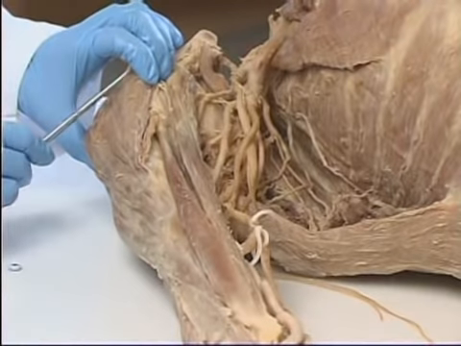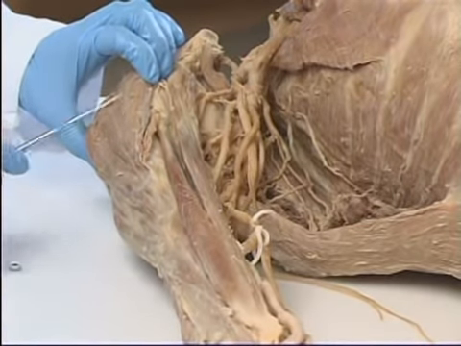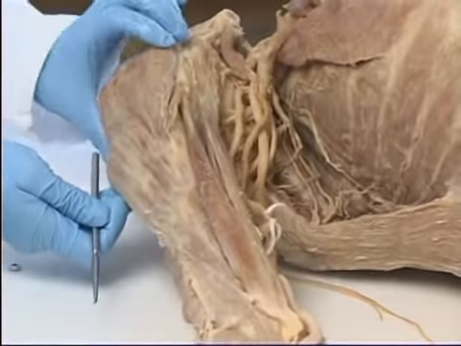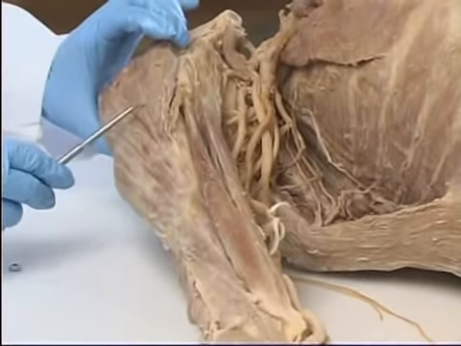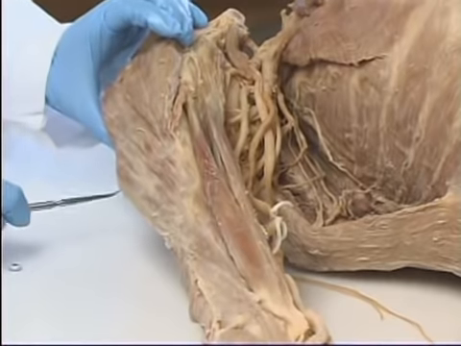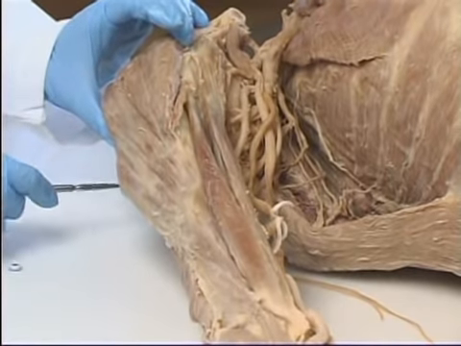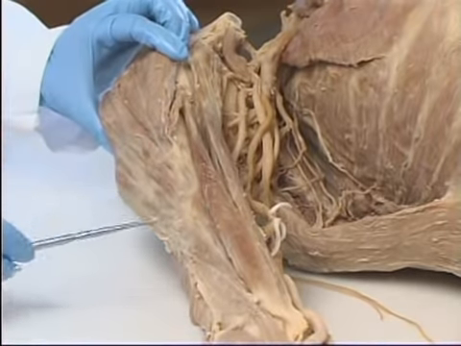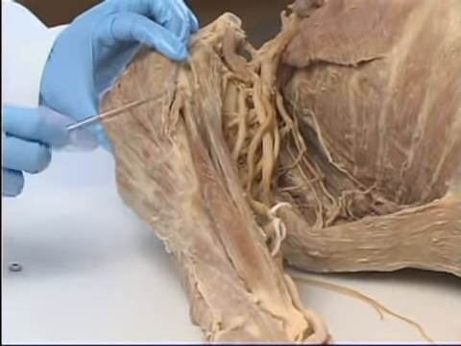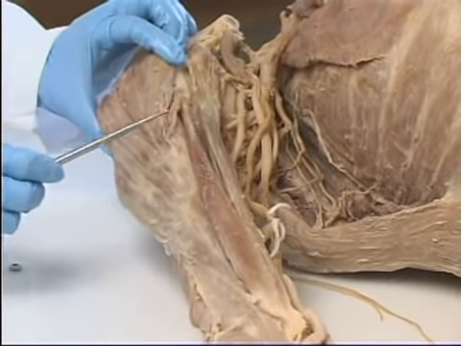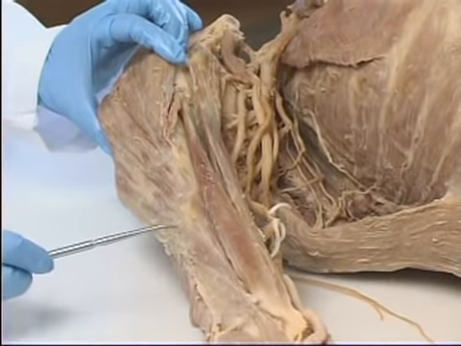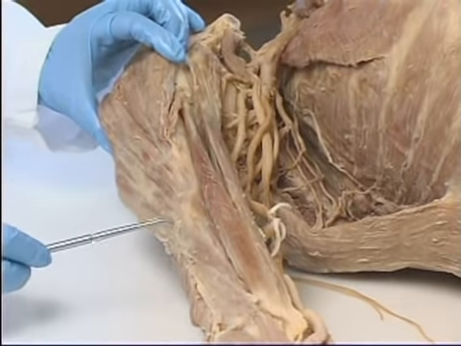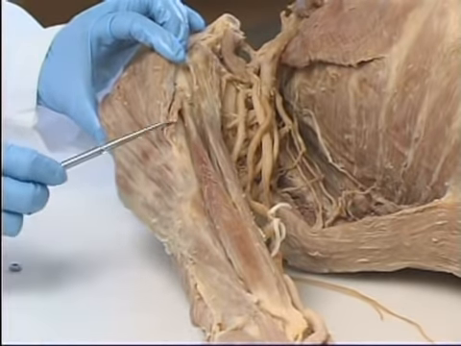It supplies two muscles in the arm, and this is your deltoid muscle, and one of the lateral rotators of the shoulder, the teres minor. Apart from supplying these muscles, it also supplies a small area of the skin over this area which I am pointing to with the probe. This area is called the vaccination area.